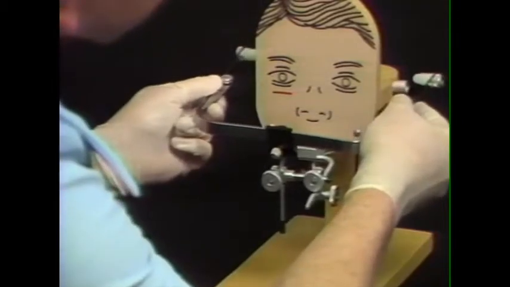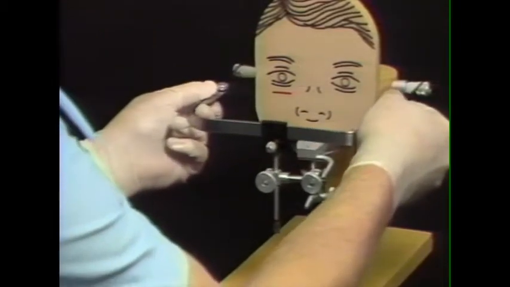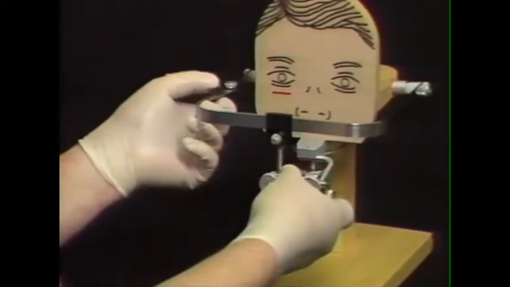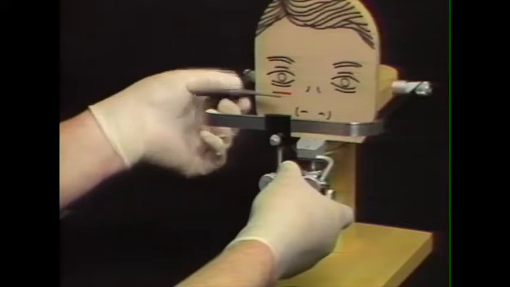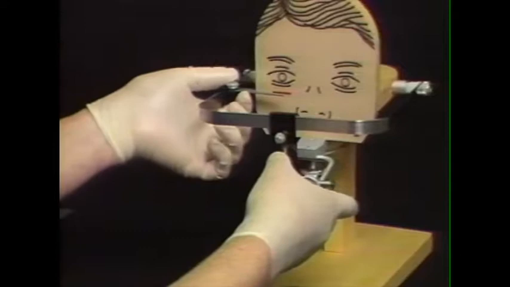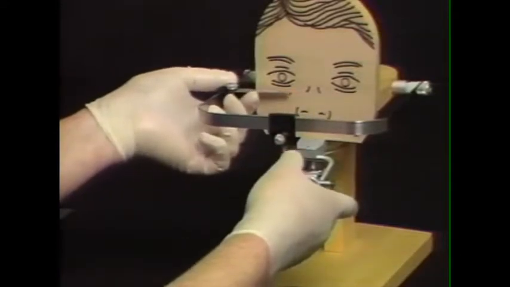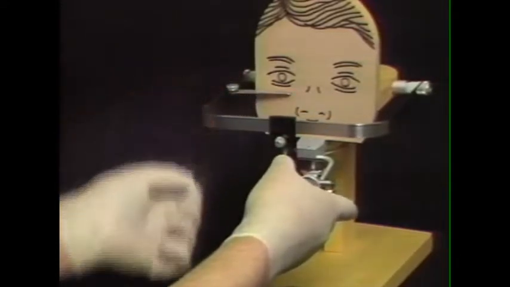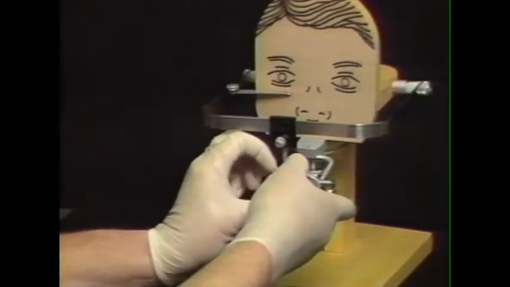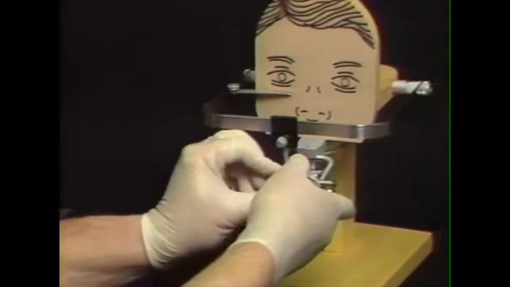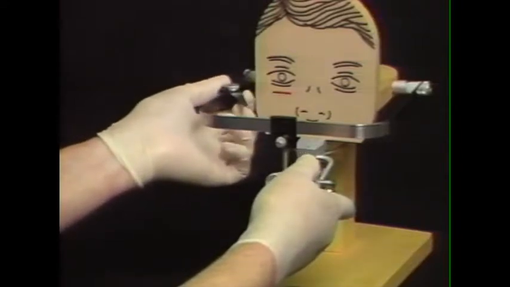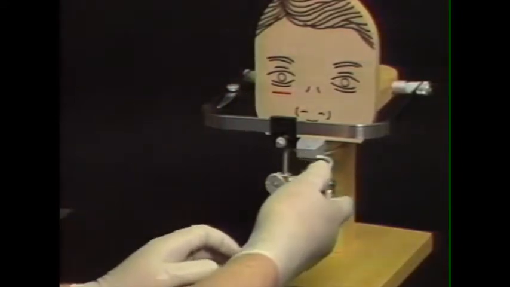and spread the face bow so that we can insert the ear rods into the ear holes, the external auditory meatus, and raise and lower the face bow until the axis orbital indicator is at the proper vertical location. We can then tighten this vertical rod clamp, number 1, to secure that relationship. We no longer need that indicator anymore because that dimension is set.